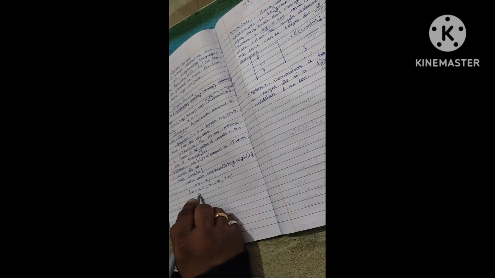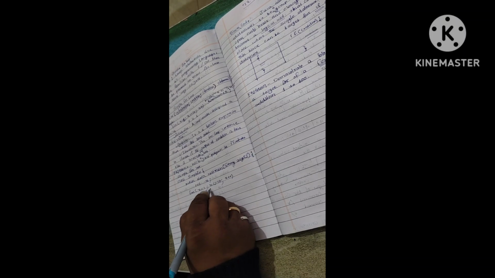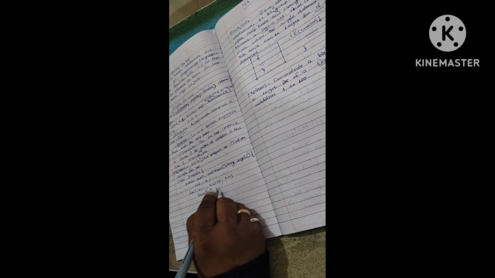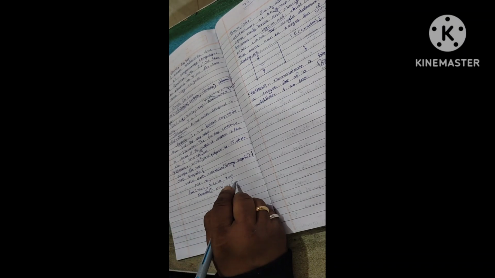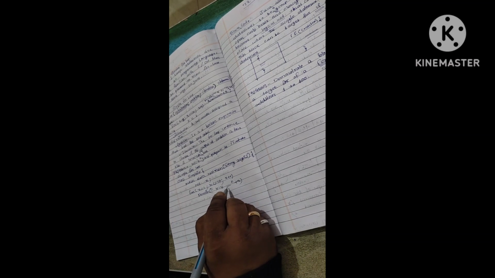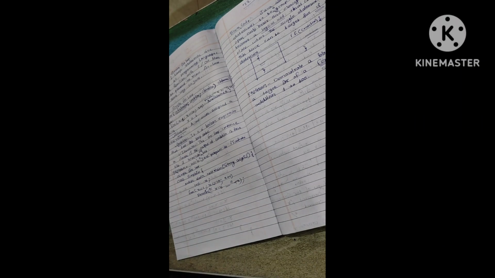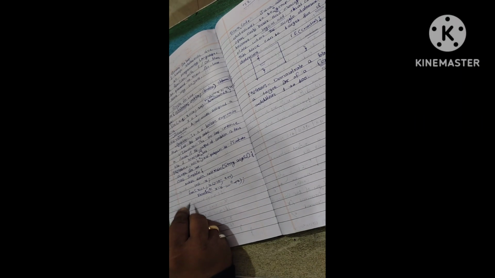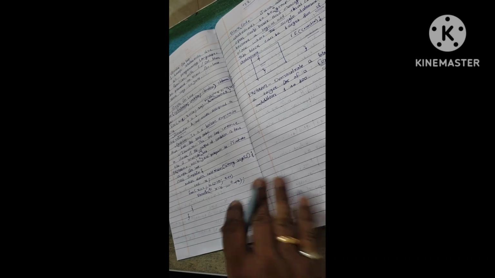What is that statement you will write here? println, "x is", keep some space here, and just write x is plus x. Even if you write an underscore also, it is going to come in the output. So this is the for loop. The main method is closed here, and the class is closed here. This is the simple for Java program we have understood.